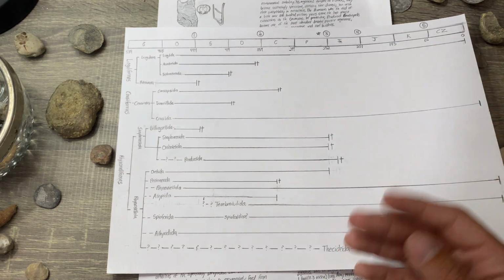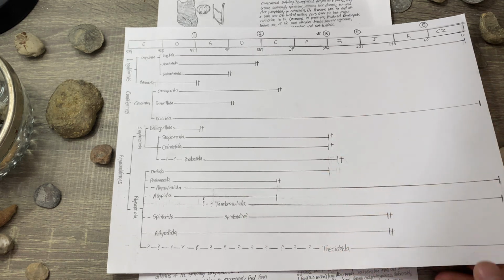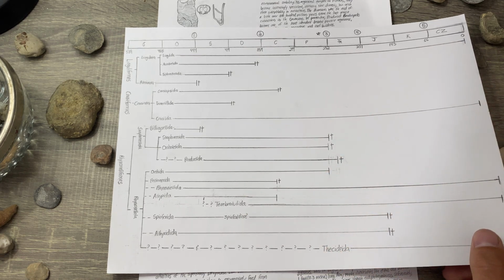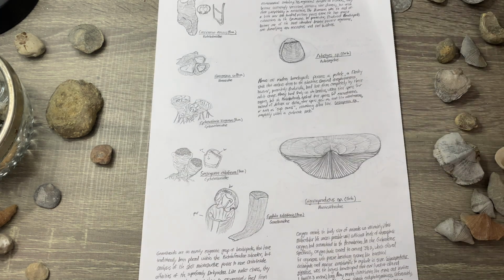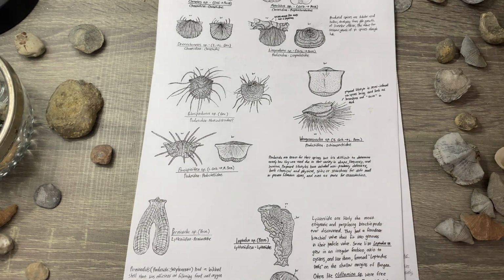In the Permian period, this is where we see the most ecological variability within the brachiopods, specifically within the Strophomenates. So the question is, with all of this diversity that I've been talking about, what happened to them? Why are they no longer ecologically dominant? Well, that has to do with the end Permian mass extinction.